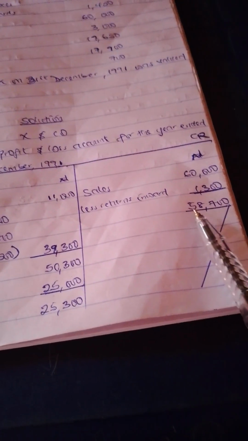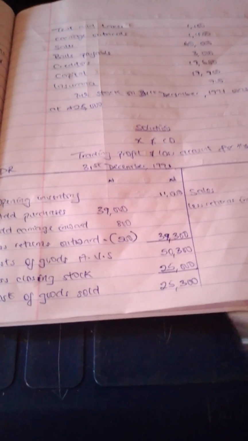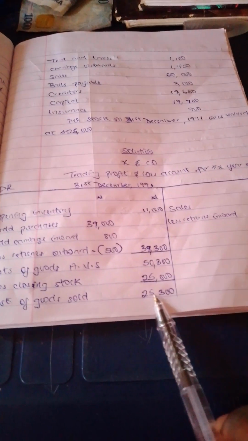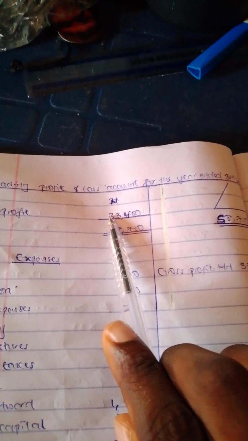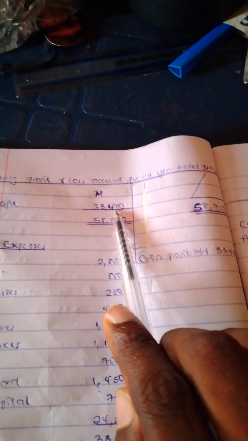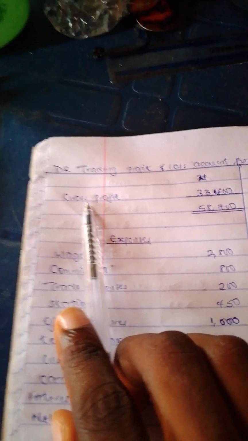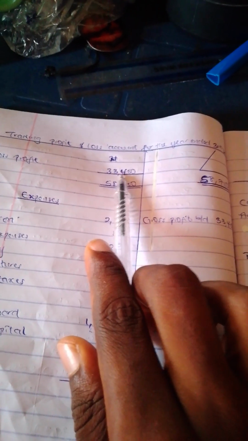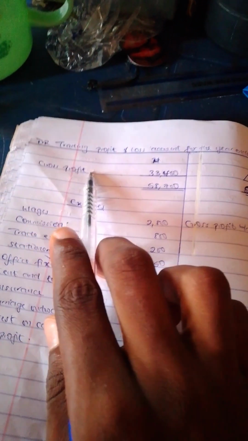Now that is not all. After you get your 58,700, you will come back to the cost of goods sold and do 58,700 minus 25,300. That will give you the sum of 33,400. That's now your gross profit. Let me go back and repeat. When you minus the cost of goods sold, 25,300, from 58,700, you'll be getting 33,400. That is your gross profit.